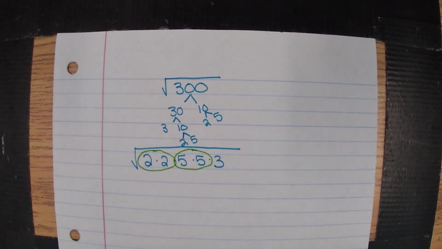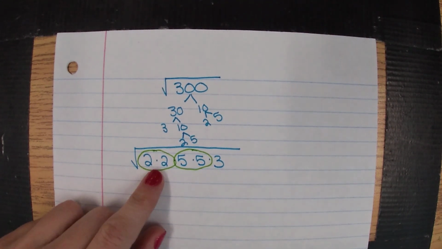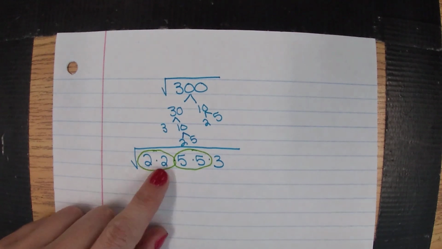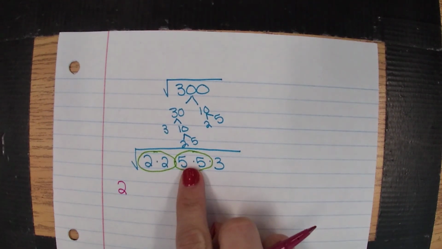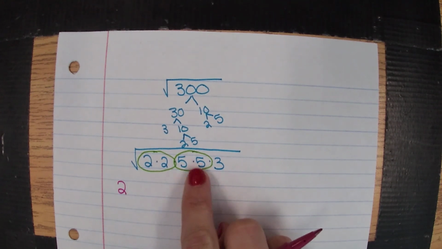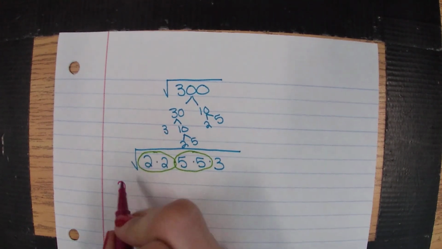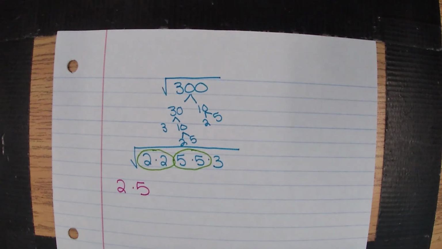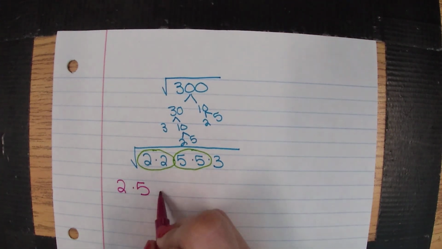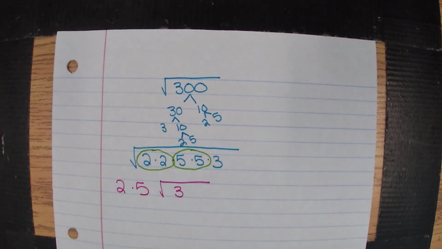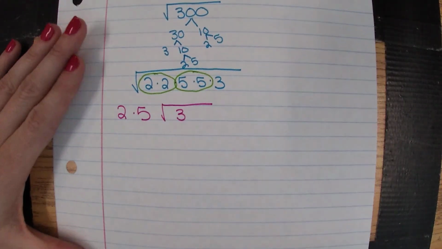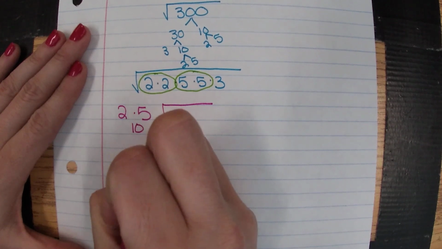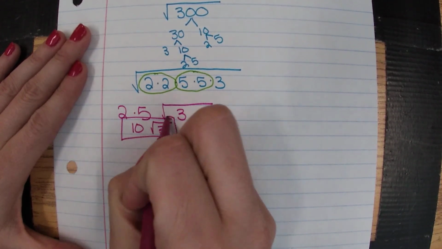Right? Those pairs are getting moved in front of the square root because I can take the square root of them. Right? The square root of 4, 2 times 2, the square root of 4 is 2. The square root of 5 times 5, which is 25, the square root of 25 is 5. And then what I have left over is a 3. Okay, anything that's in the same position gets multiplied. So 2 times 5 is 10. Square root 3.